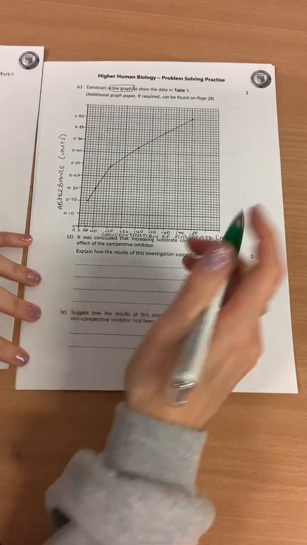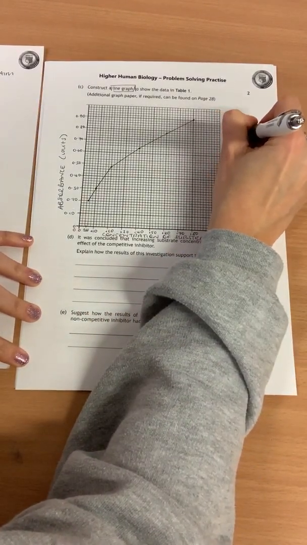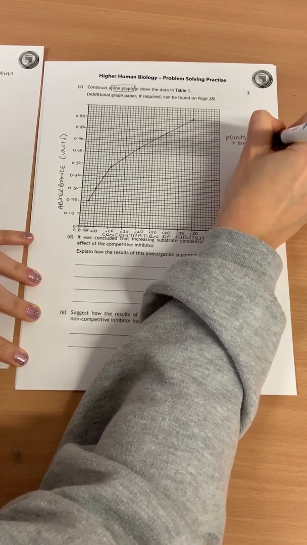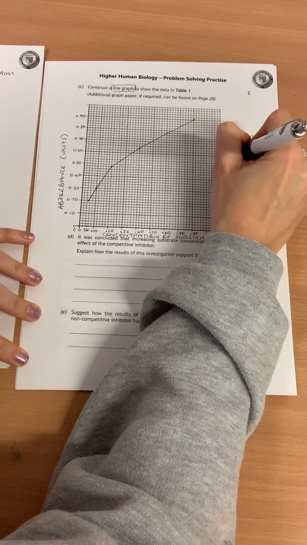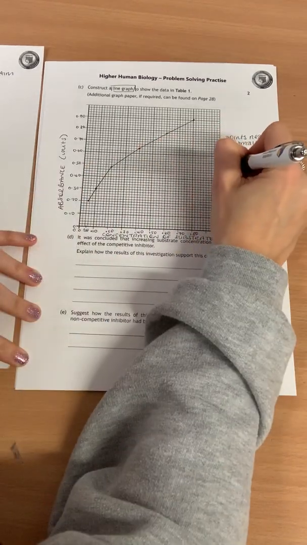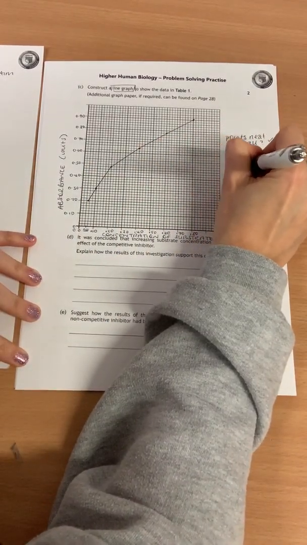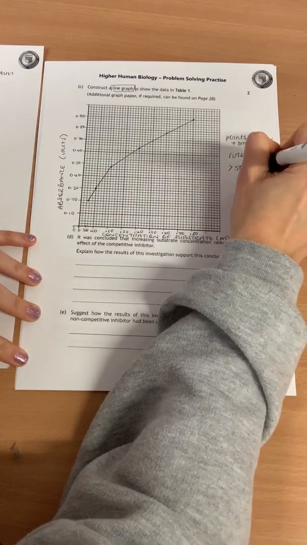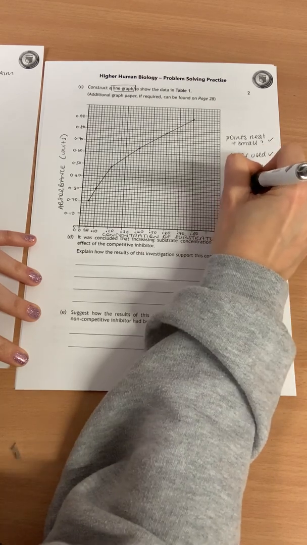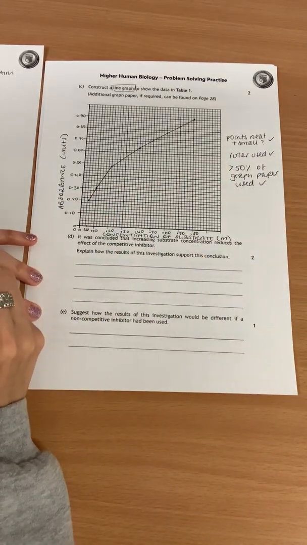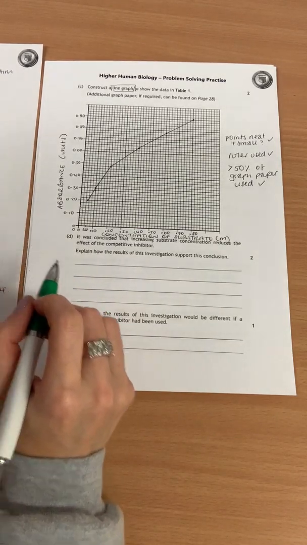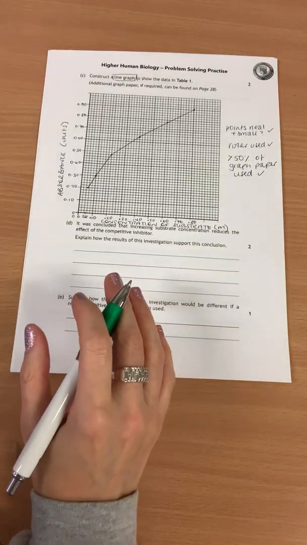So I want to make sure, are my points neat and small? Yes. Have I used a ruler? Yes. And is more than 50% of the graph paper used? Yes. All really important. Okay? Excellent. All right, get that question away now.